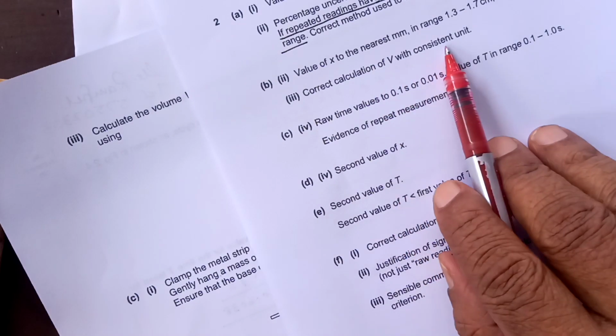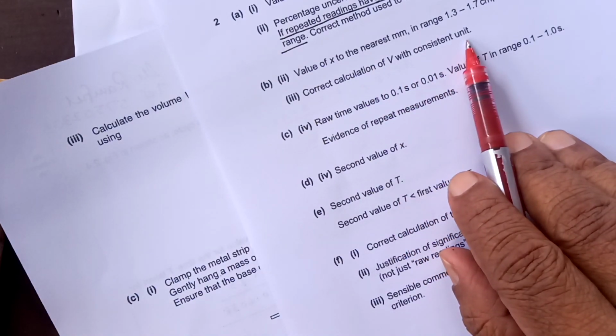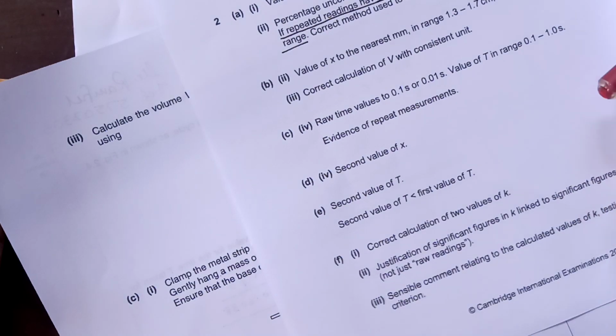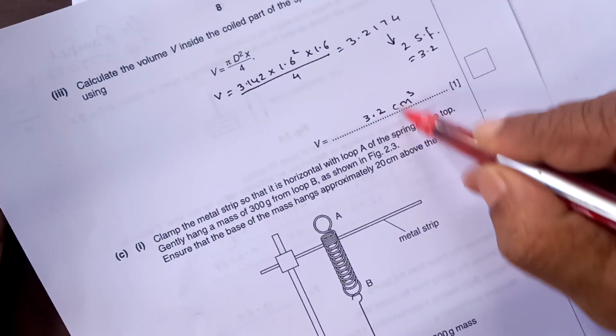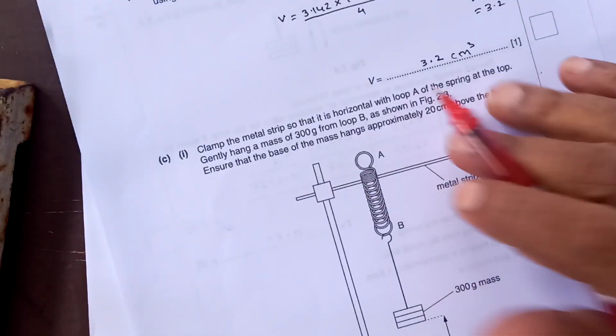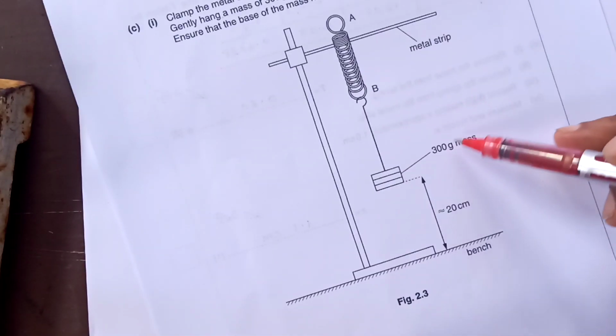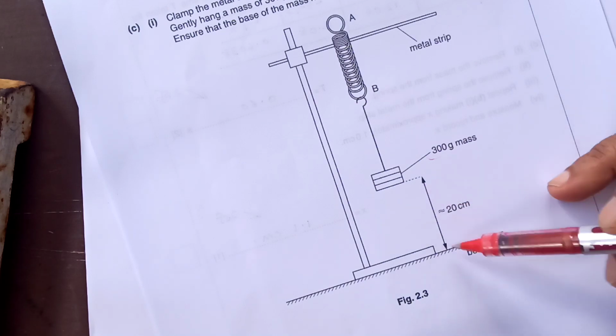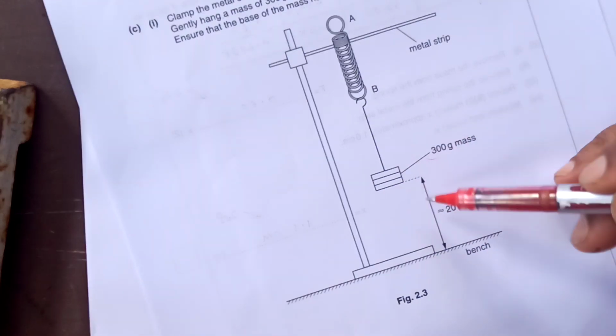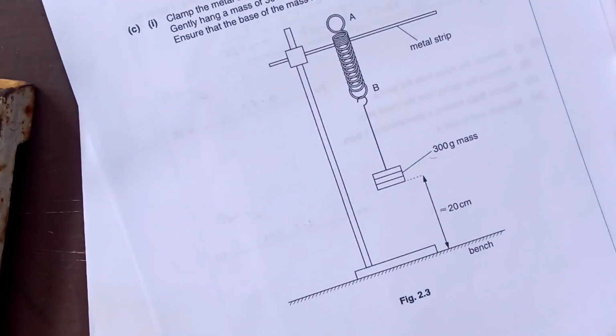Calculate V with consistent unit. Okay. So I have put the unit here. Correct. Now you arrange this, and then you put the weight, and then you put this distance, and you perform oscillation. Now I prepare this for you.